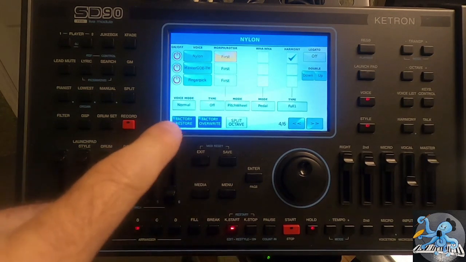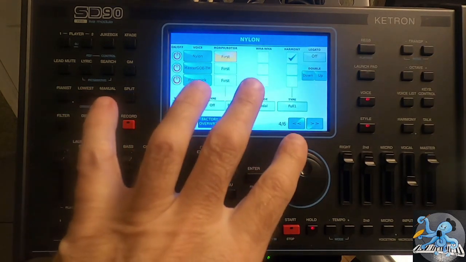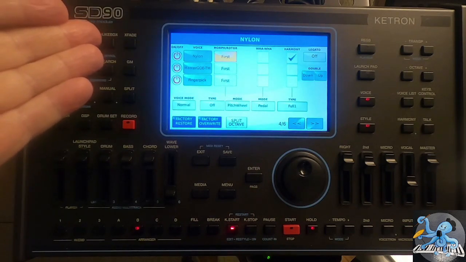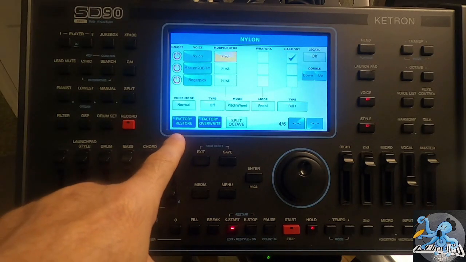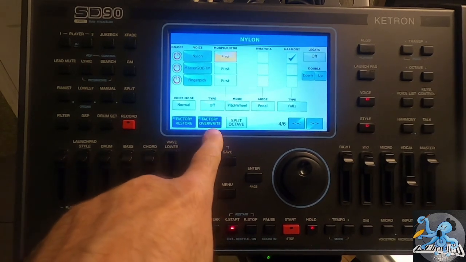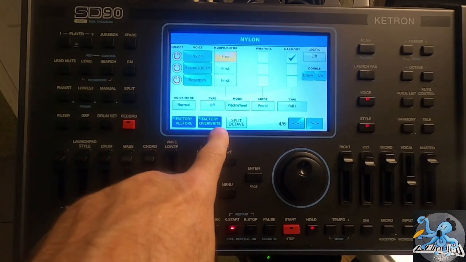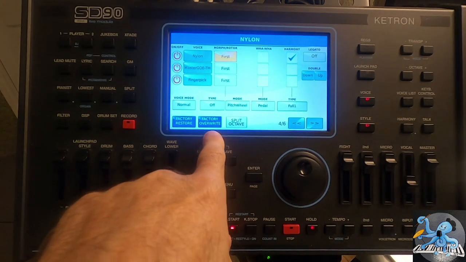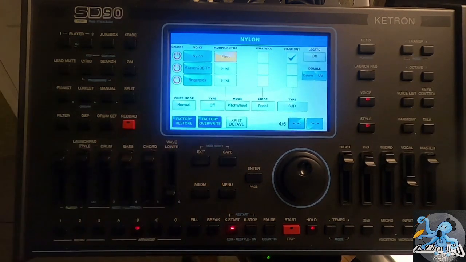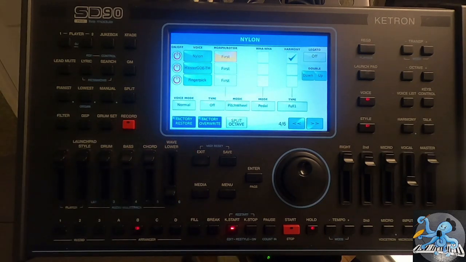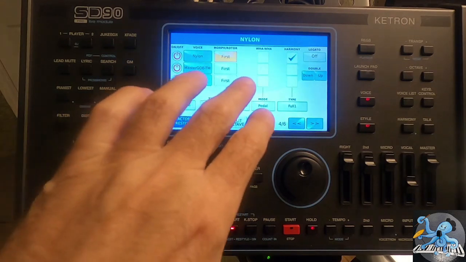Now, you can rewrite the factory setting of a voice, and you can restore it whenever you want. You can overwrite that voice with your setting. You can create a user voice, or you can overwrite that voice in its factory location, and later you can restore it. That is good. So we have plenty of options here.